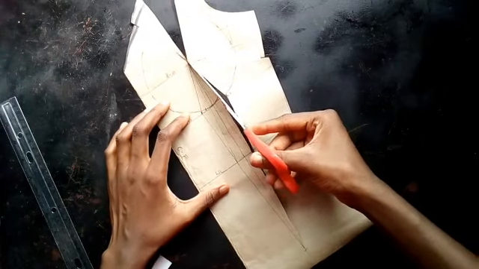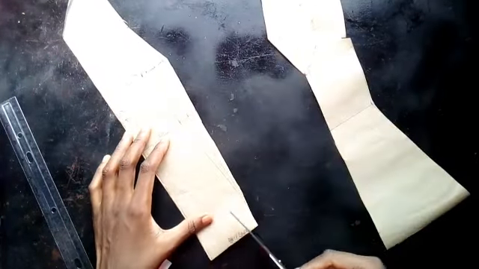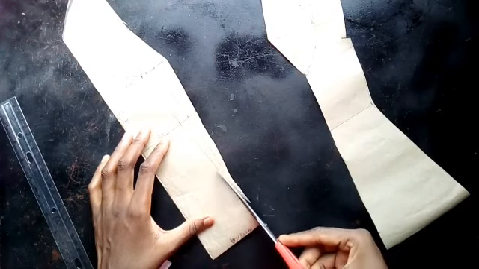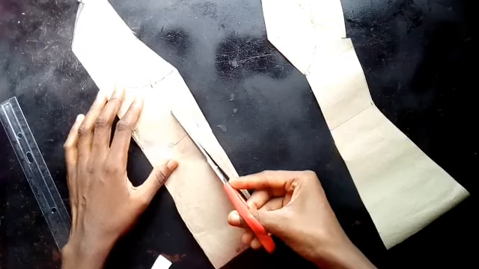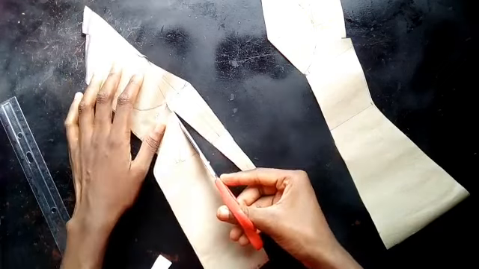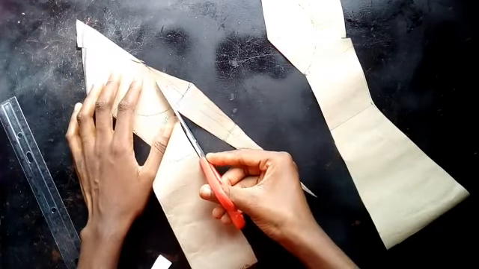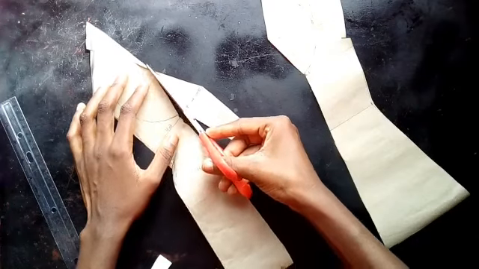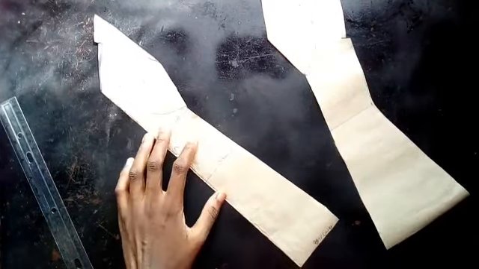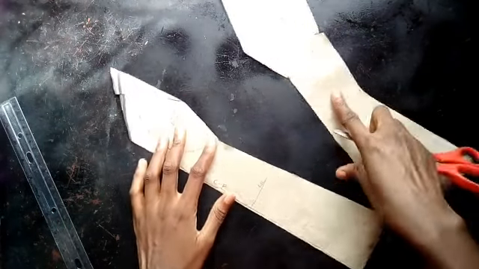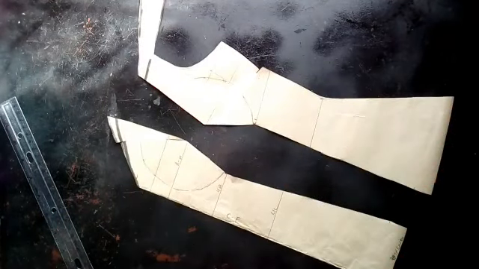So I'm eliminating the darts now. And I'll be going ahead with my pen to remove those sharp ends. We're going to be removing those sharp curves because we don't want it to be pointed.